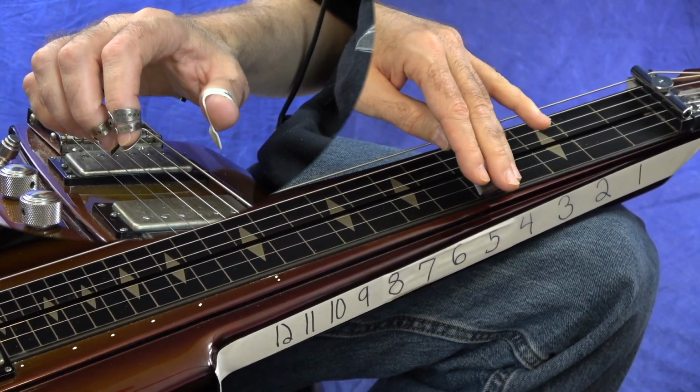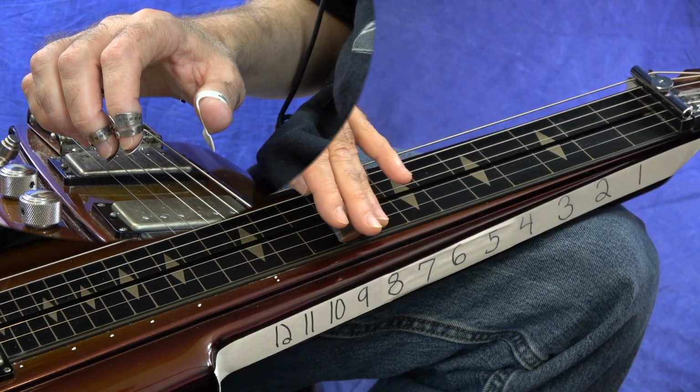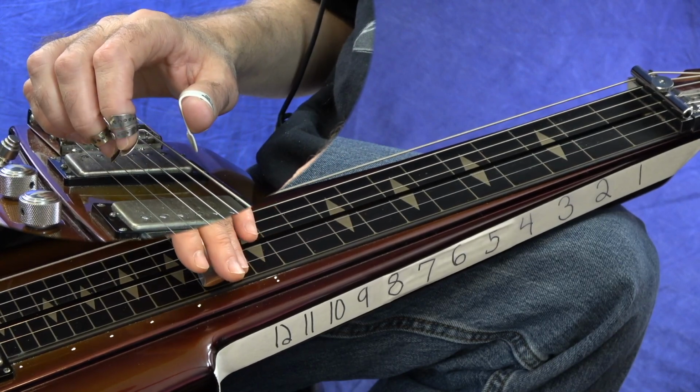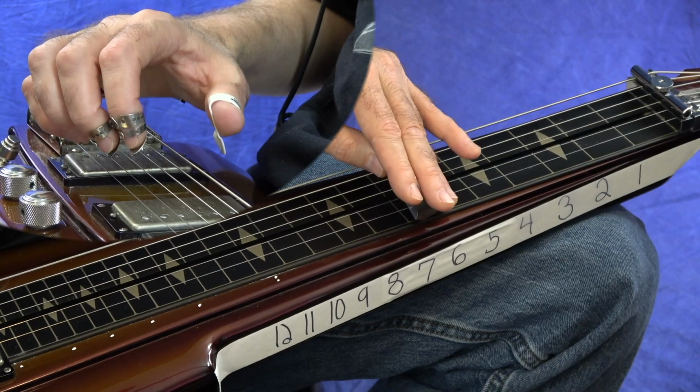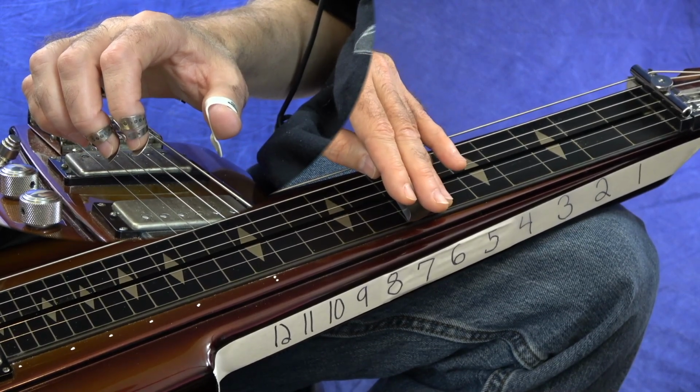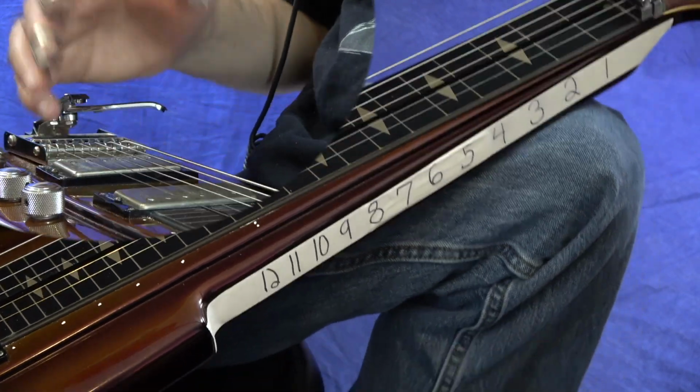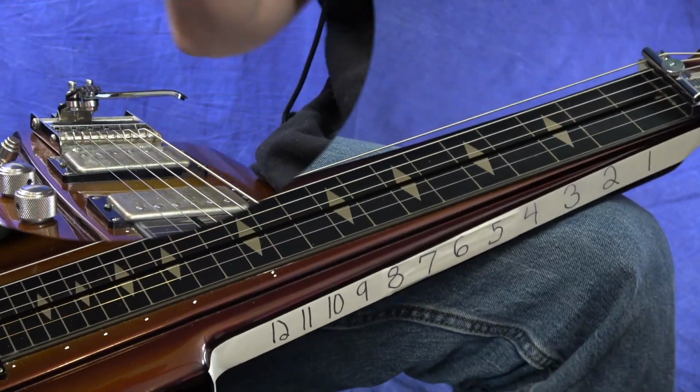G, B, E, C sharp, A. Right, so that's just a good way to kind of get you started.